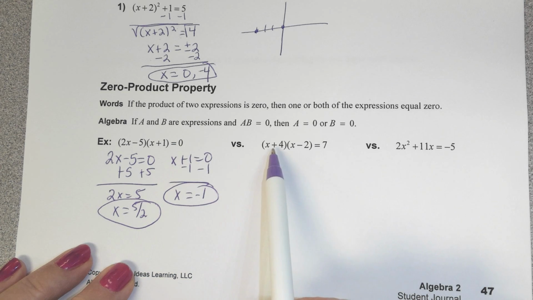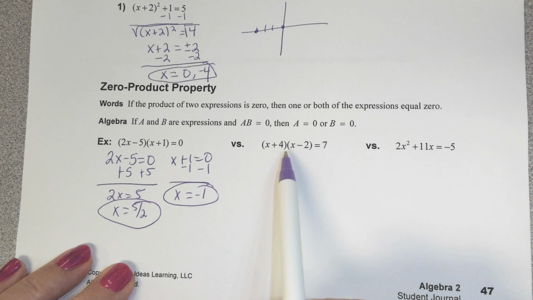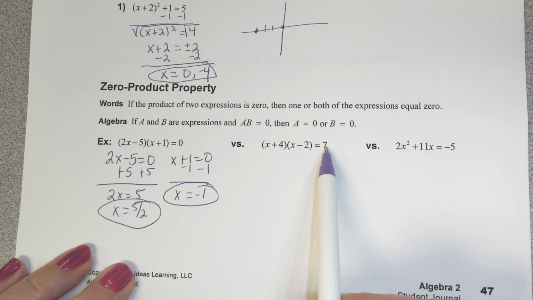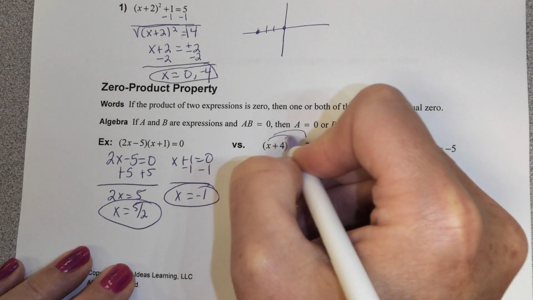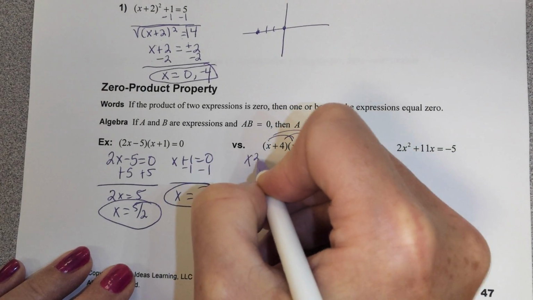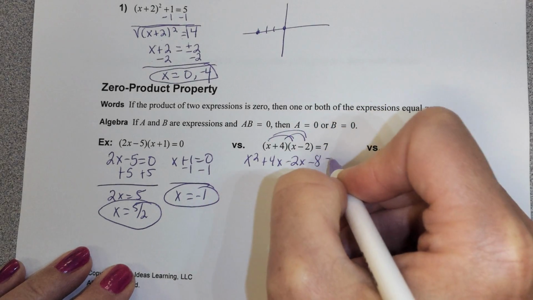But look at this one. This one's factored, but it's not equal to 0. If two numbers multiply to be 7, it doesn't mean that they have to be 0. It means that they'd have to multiply to be 7. There are a lot of numbers that multiply to be 7: 1 and 7, 2 and 3.5, etc. So what I have to do here is multiply this one out. So this is x squared plus 4x minus 2x minus 8 equals 7.